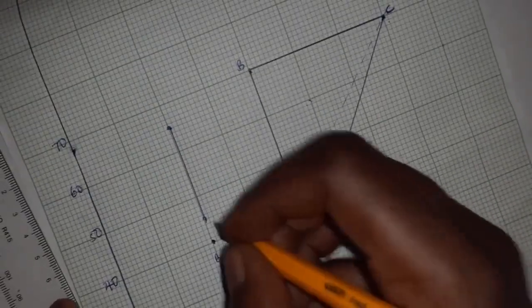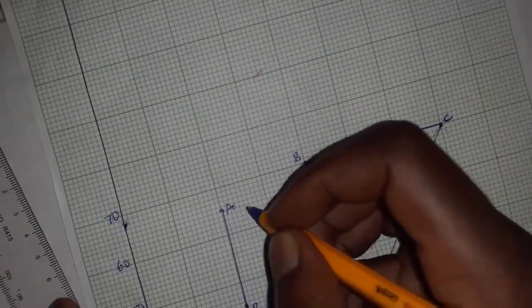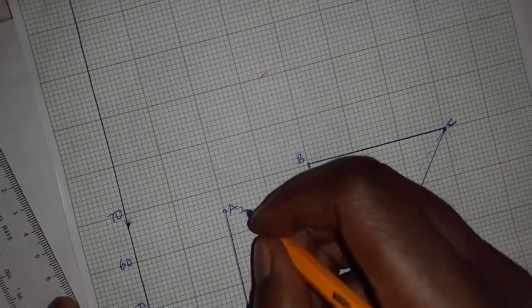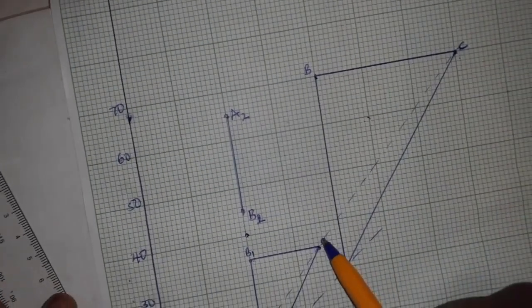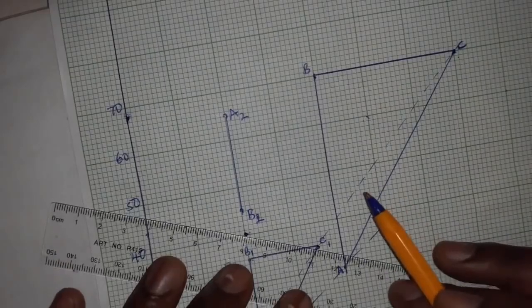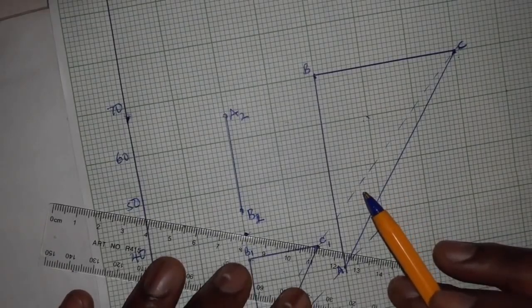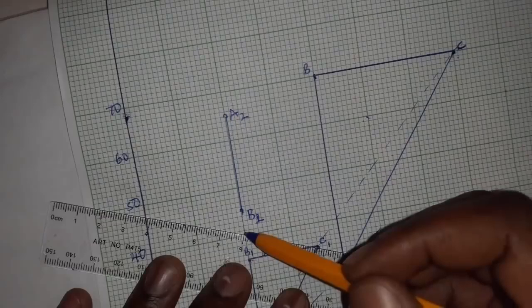So it's like this is our B1, then our A1, or our 2, this is A2. Then now we are looking at this one. This point also, which is C, it has to rotate, so from this point, when you look at this point, it has to move from this point to this point.